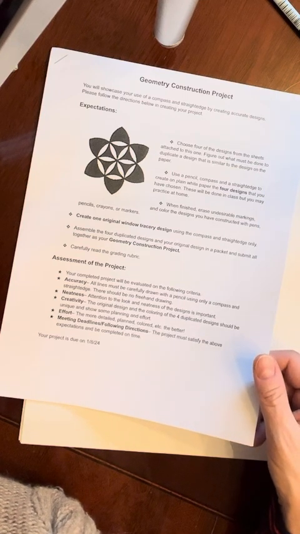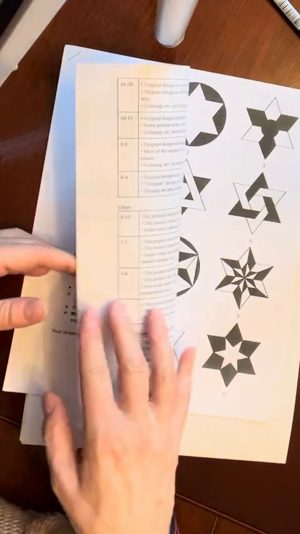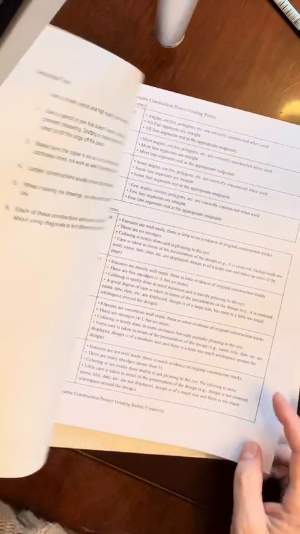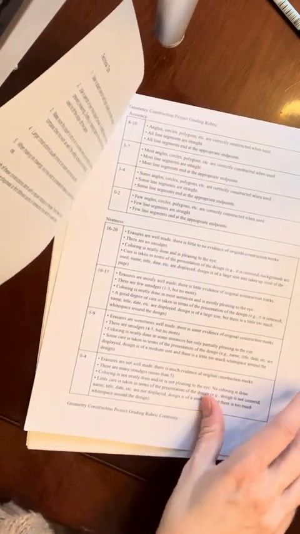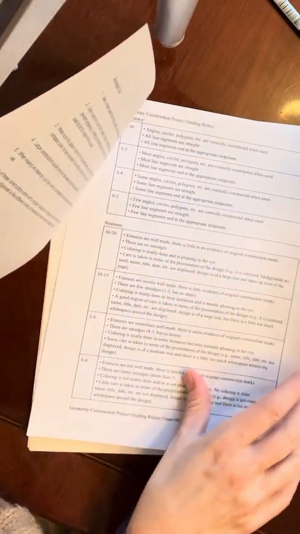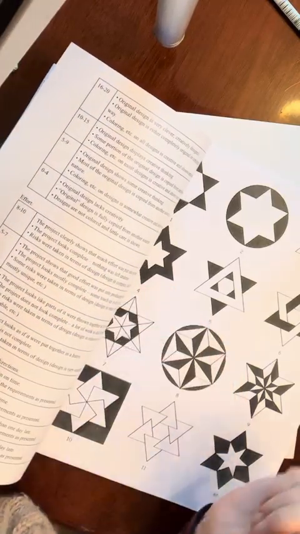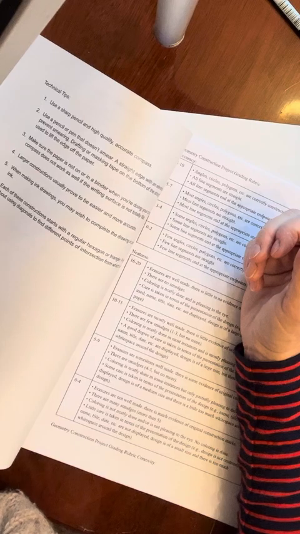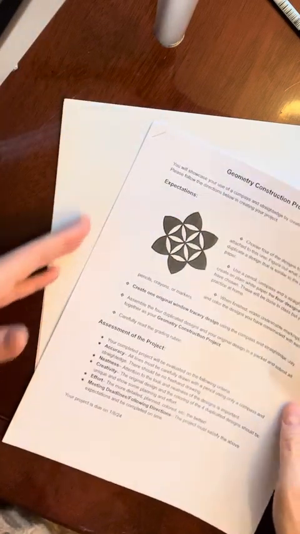But anyway, make sure you carefully read through the rubric. All of these things here, this is how I will be grading it. So if you want to have full credit or close to full credit, make sure that you are following these instructions to the T. And then here are just some little tips on the back of the front page, how to get started and some recommendations to maybe make your life a little easier. Okay, so that's your geometry construction project.